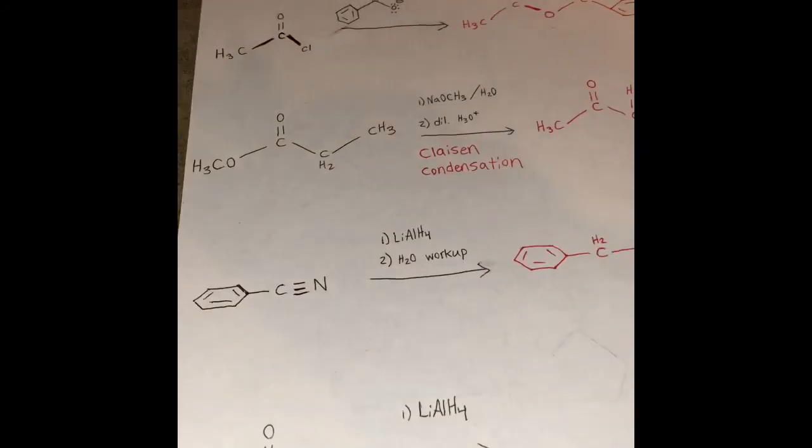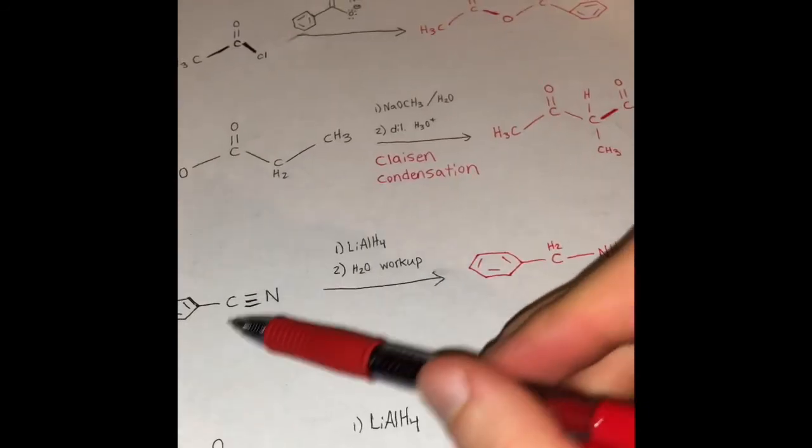Now remember, again, LiAlH4 will not reduce carbon-carbon bonds, but it can reduce these carbon-nitrogen multiple bonds.